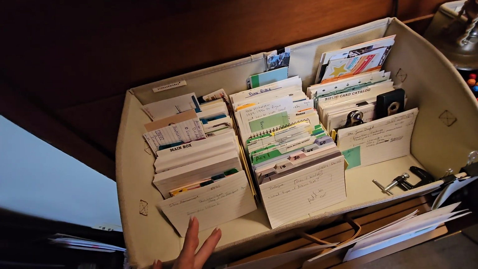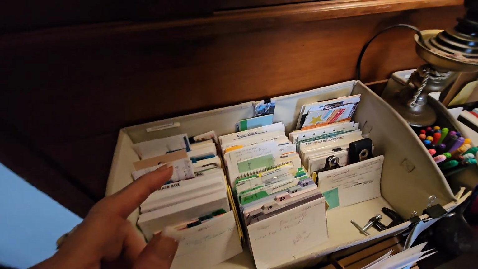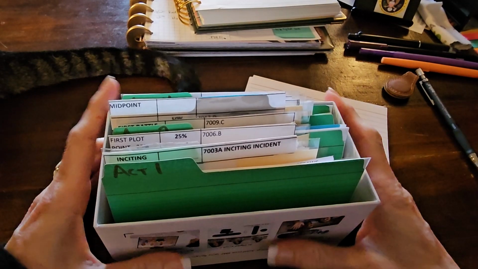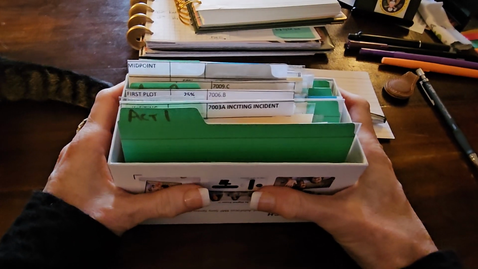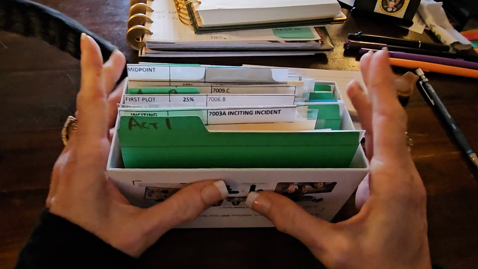So I'm going to hit pause for just a second and pull out a few things, and then we will continue. Okay, so here we are. If you know anything about my process, you know that I always begin with my plot box.